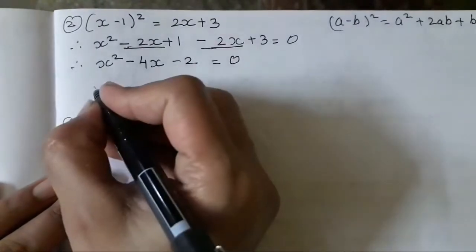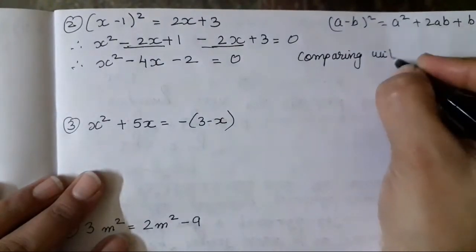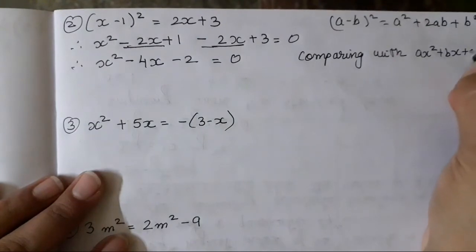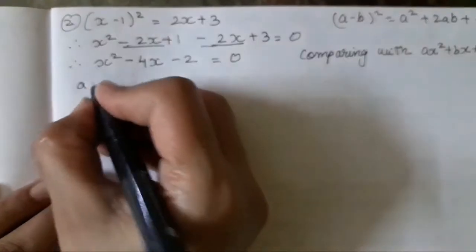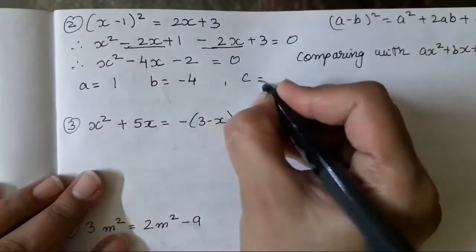Therefore, comparing with ax square plus bx plus c is equal to 0, a is 1, b is minus 4 and c is minus 2.